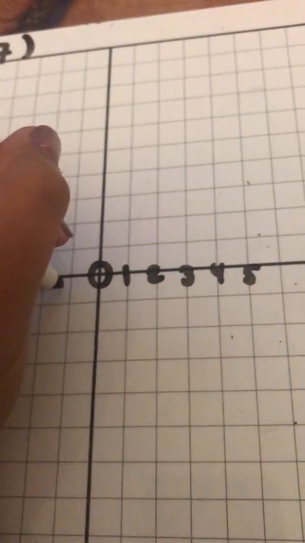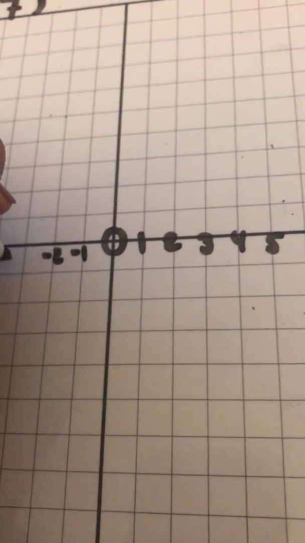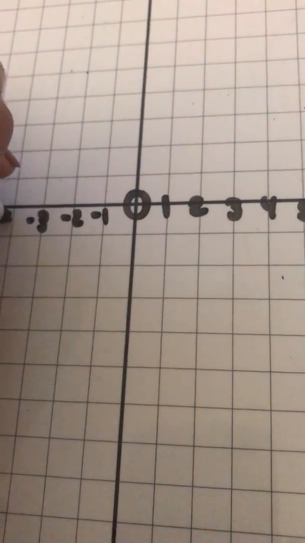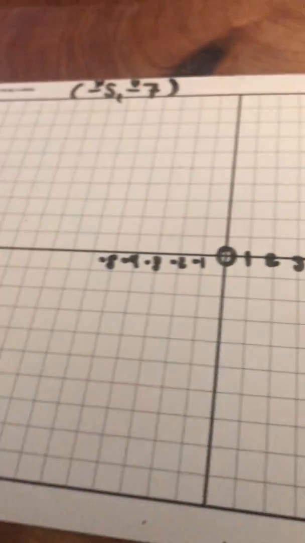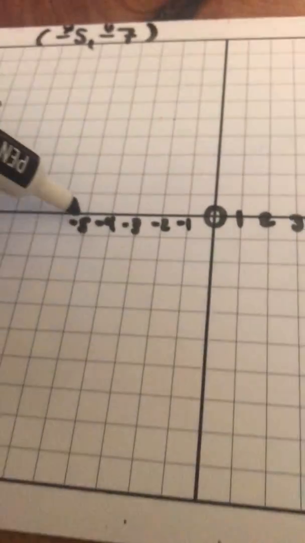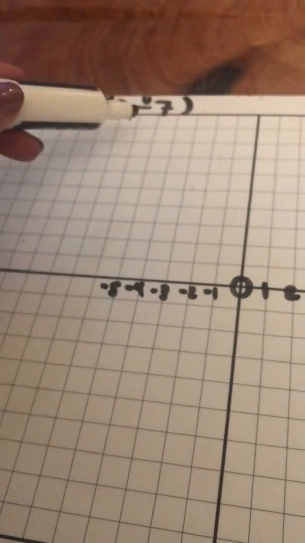Sorry, so that's the positive direction. I'm going to go in the negative direction: -1, -2, -3, -4, -5. So my x is supposed to be, because this is always your x coordinate and this is always your y coordinate, sorry, that's hard to read. So our x is -5, and we know our y is -7.